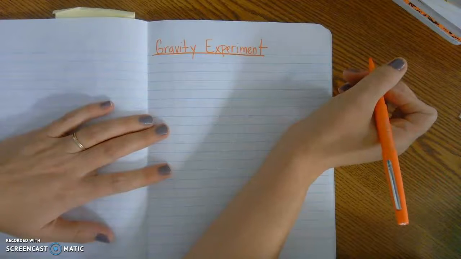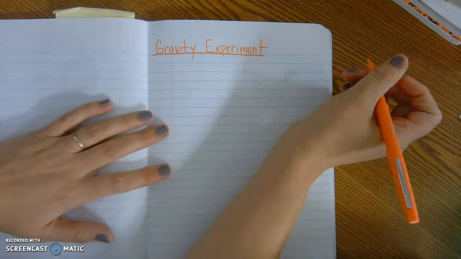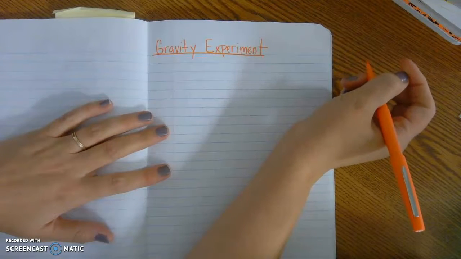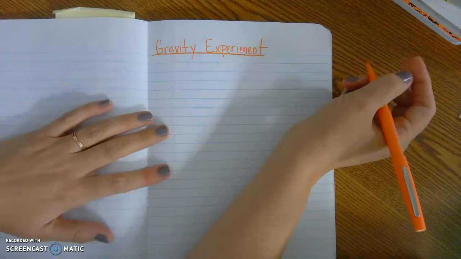All right, so when you're doing an experiment, you always have to have a question that you're trying to discover and find out that you can test.